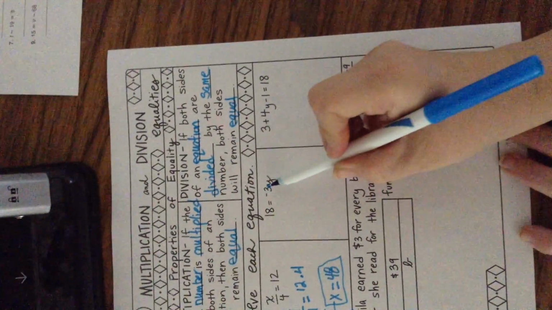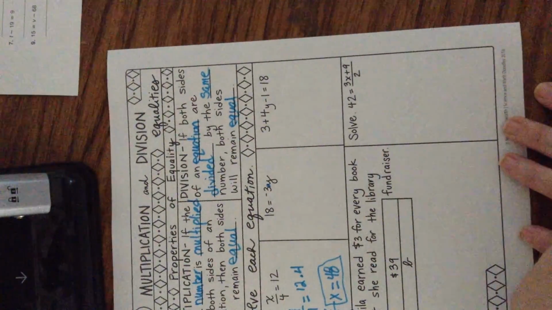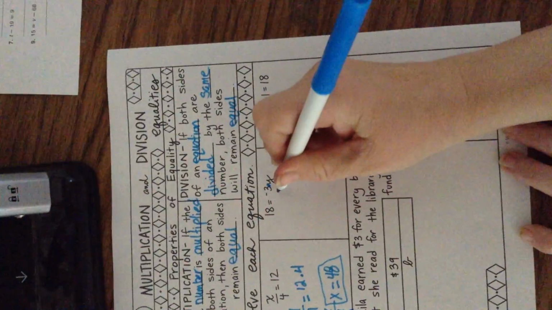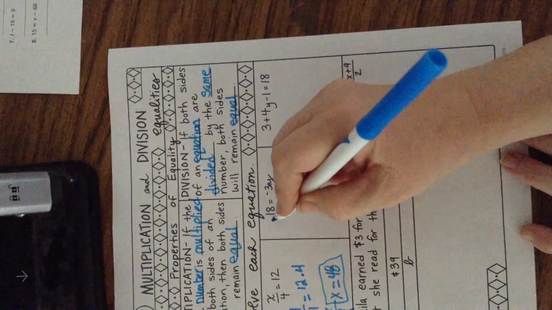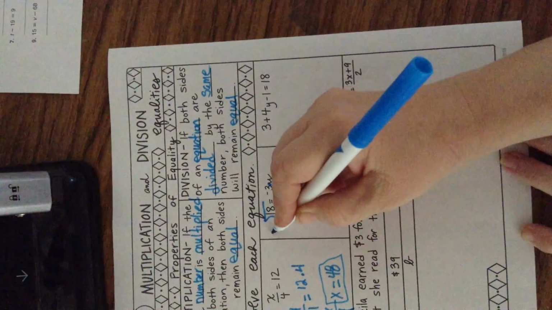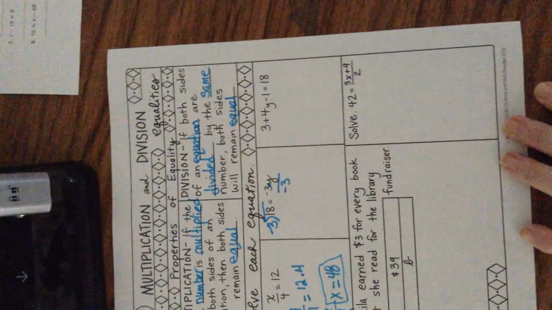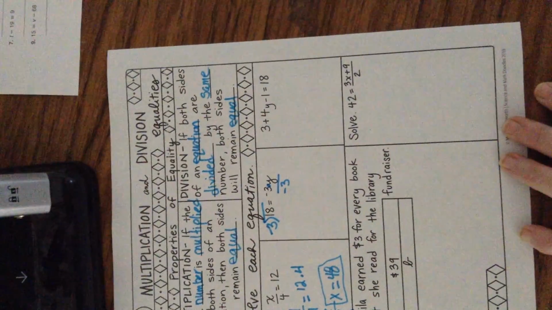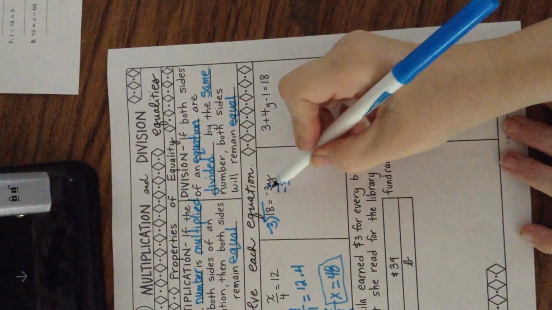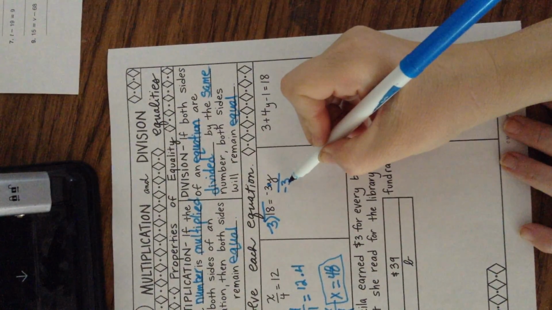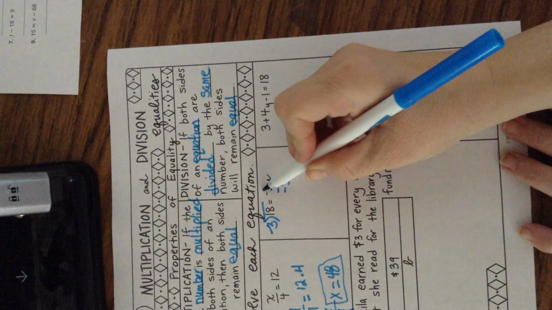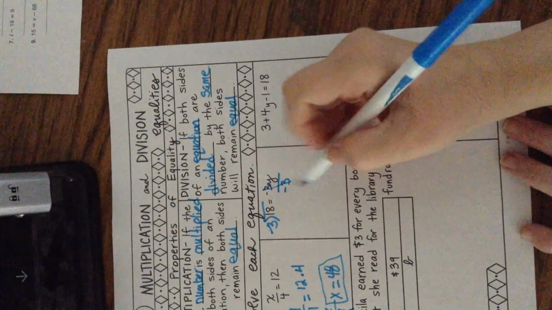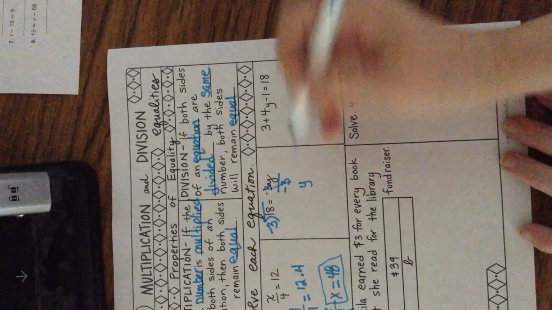So if I am multiplying by negative 3, I need to now divide by negative 3 and do 18 divided by negative 3. Look at all the different ways we can write divided by. So if I've got a negative 3 divided by negative 3, that's going to give me a positive 1. And 1 times y is just y, so we can just leave that.